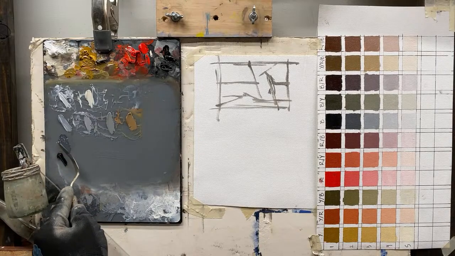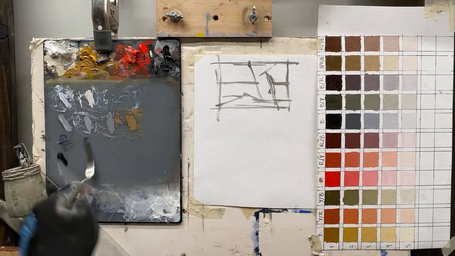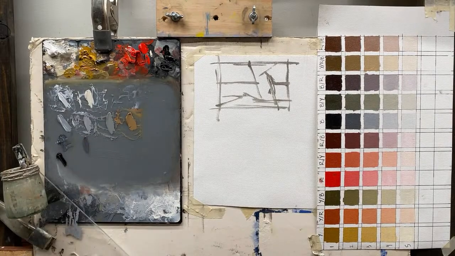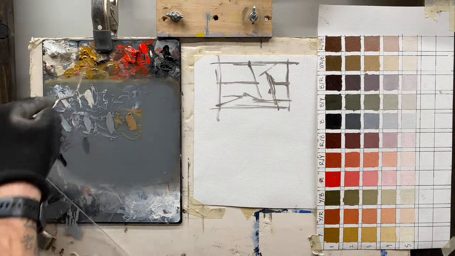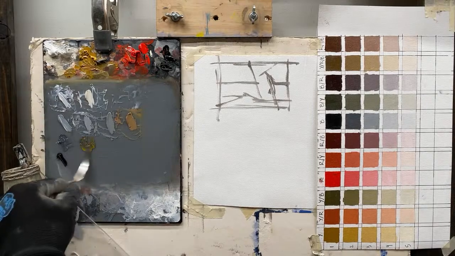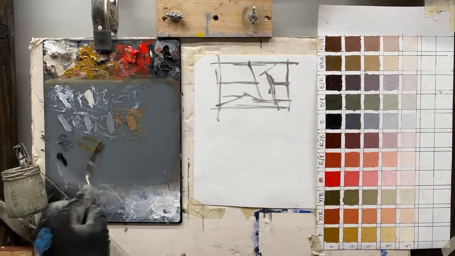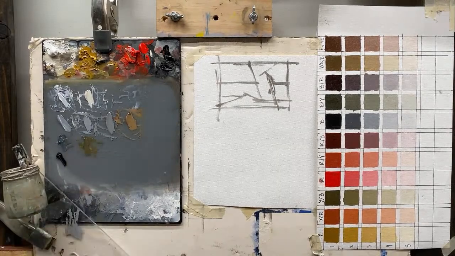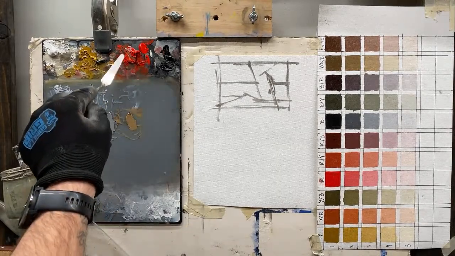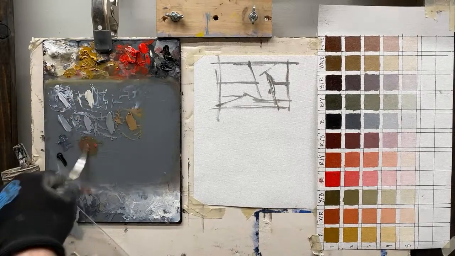So I have a lot of this gray, so I'm actually going to just grab that. And just like pretty much any of these mixtures, it's a little bit of everything, a little bit of all the pigments on this Zorn palette.